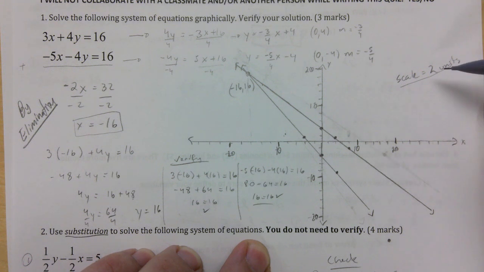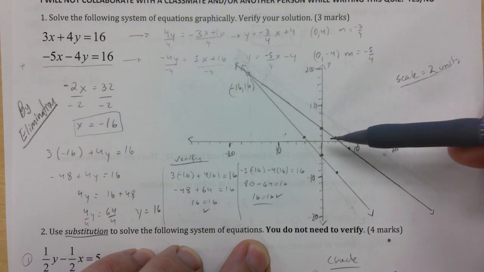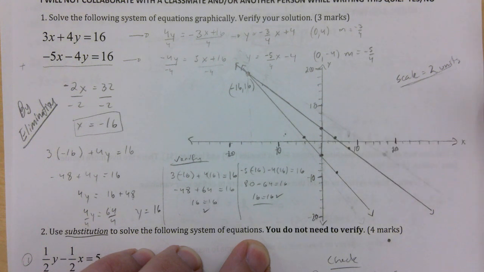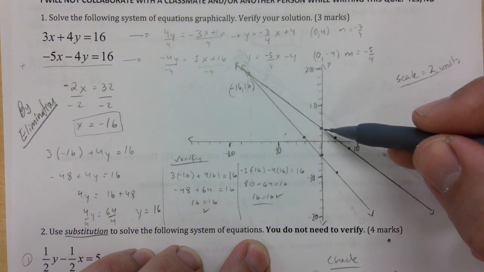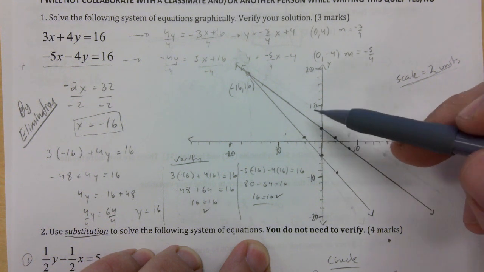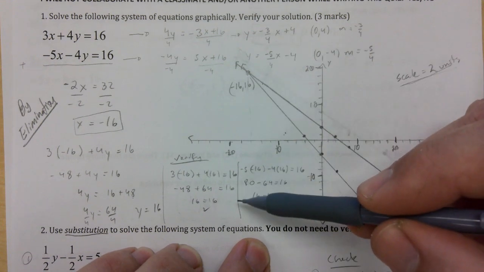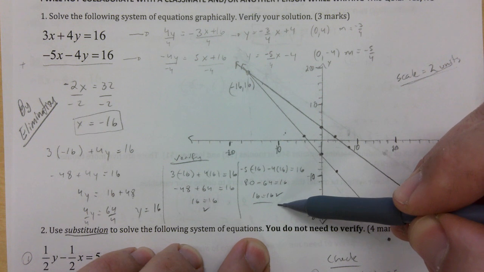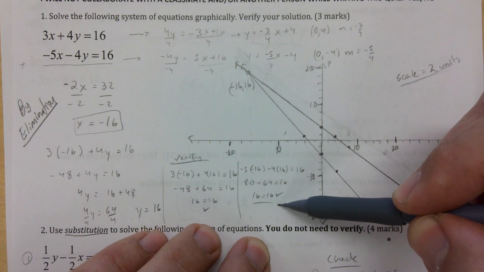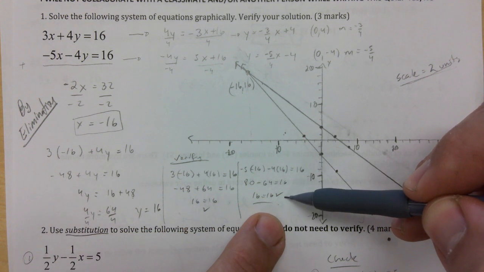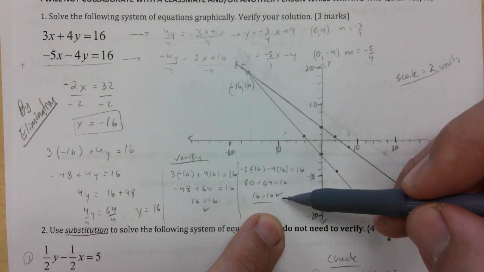And I used a scale of 2 units, so every mark represents 2. Instead of going up by 1, I went up by 2. And then I graphed it, and so it looks a little different, but it ends up being negative 16, 16. And so when you plug it in and you verify it, because you didn't have a point of intersection, a lot of you couldn't do the verification, so you lost half for that and half for this.